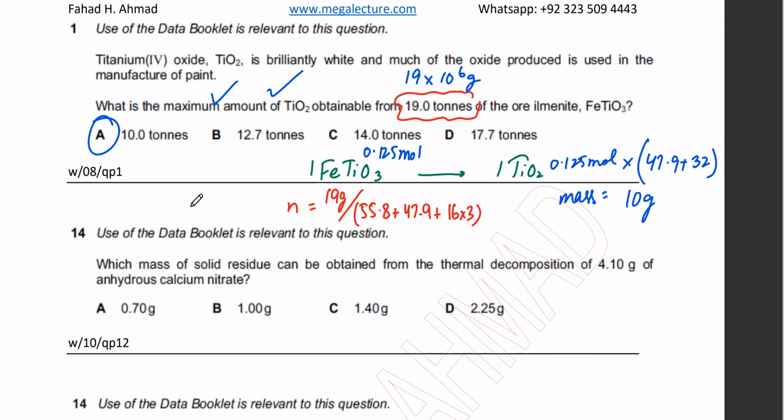So let's move to the next one, which is what mass of solid residue can be obtained by the thermal decomposition of... yes, Mars? Sir, we just looked only at the Ti. Why didn't we consider the O also when you're balancing this? Yes. Remember, why did I take 1:1? I took it 1:1 because I don't know what's happening. There must be something else produced. I don't know what's happening to iron, and I don't know what's happening to oxygen.